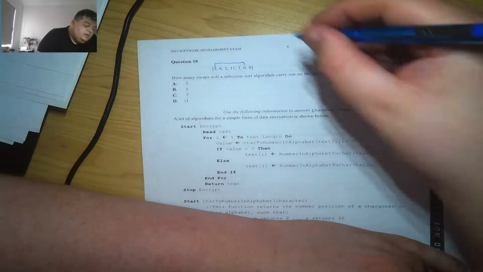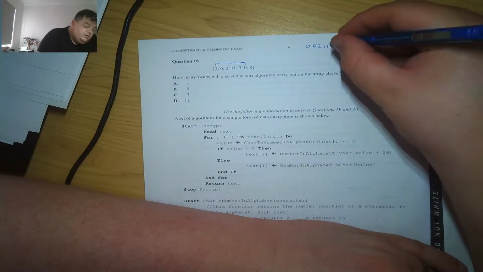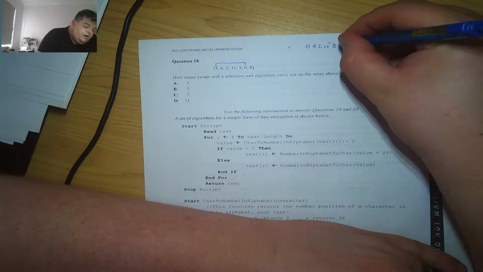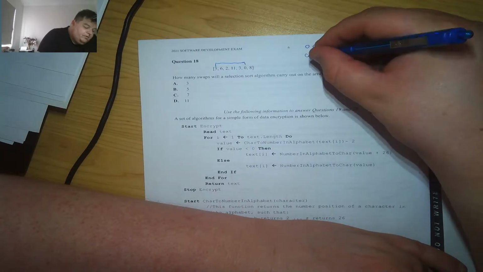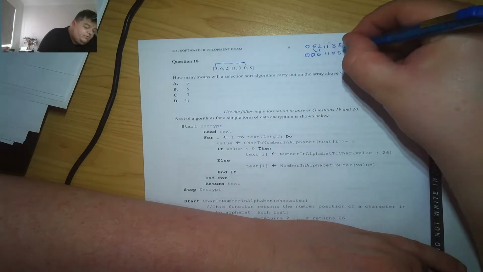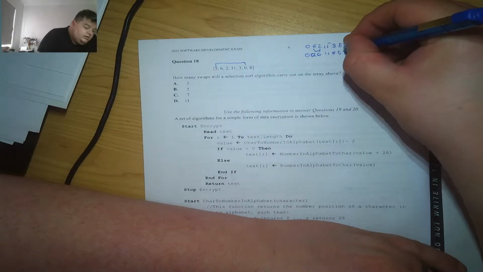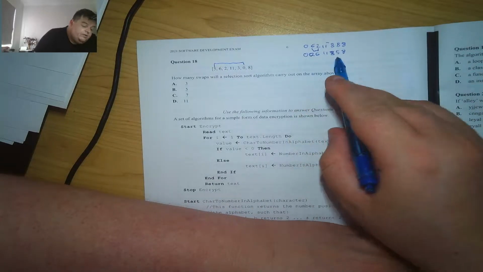So I think in swap 1 it becomes 0, 6, 2, 11, 3, 5, 8, and then the next one, and we swap these two, so it becomes 0, 2, 6, 11, 3, 5, 8. Sorry. And then the next lowest is 3.